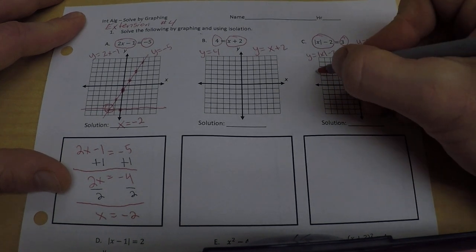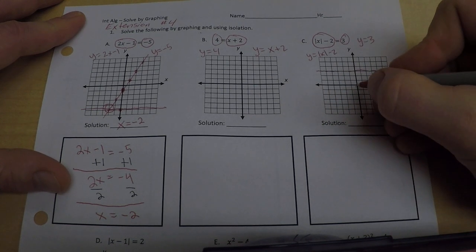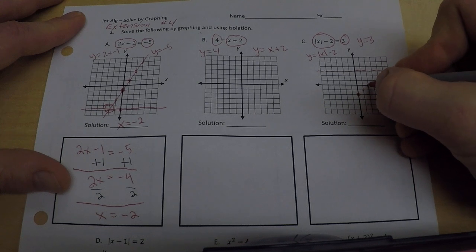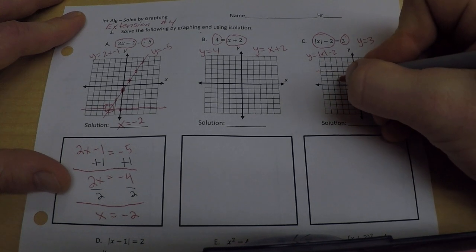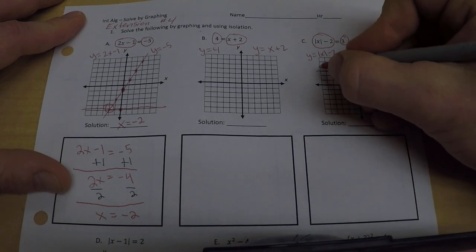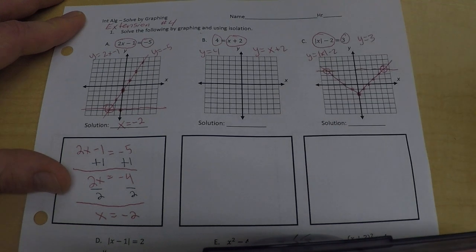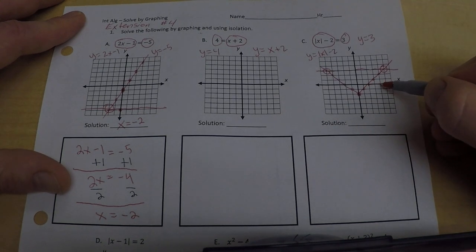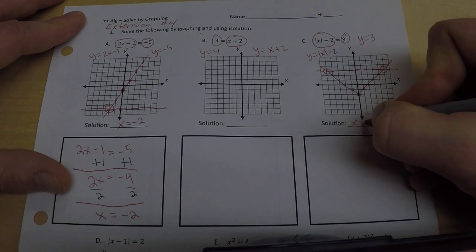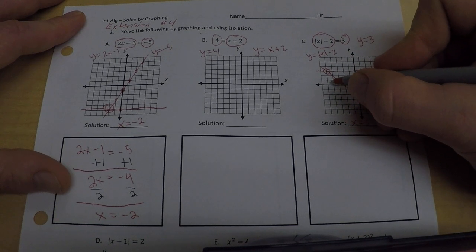So y equals 3 goes right there. This is the absolute value down 2, so I go down 2 and then make my absolute value. So this has two answers. At 1, 2, 3, 4, 5, so x equals 5 is one answer, but also 1, 2, 3, 4, -5.